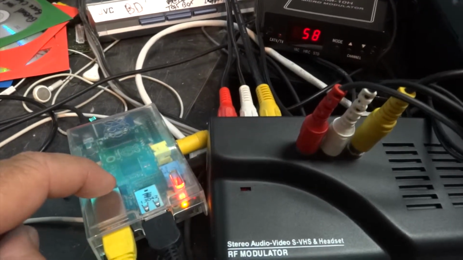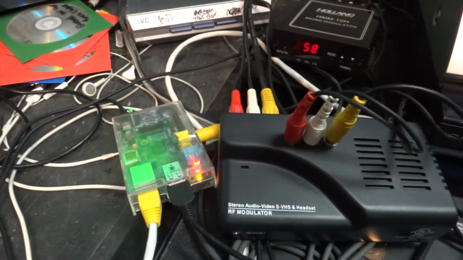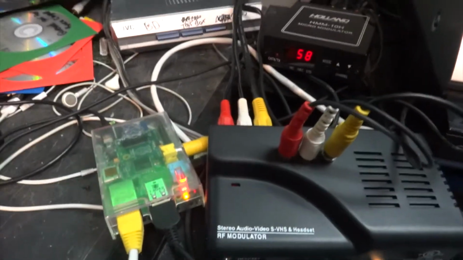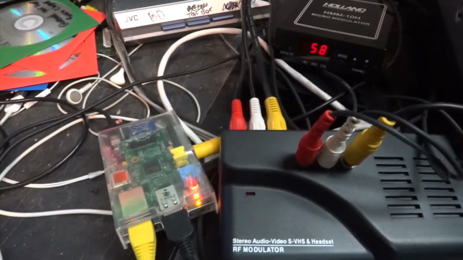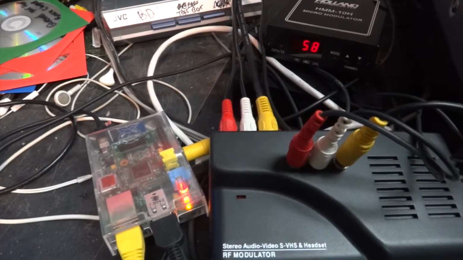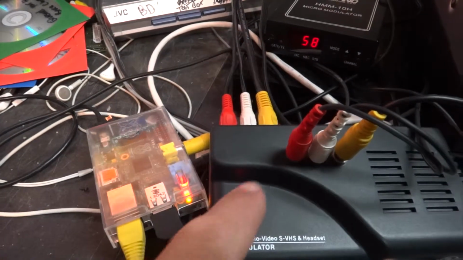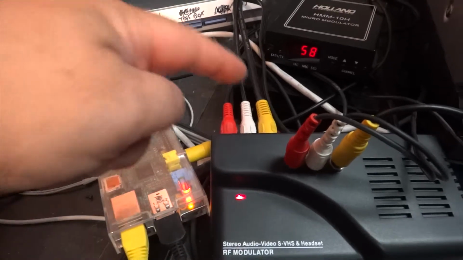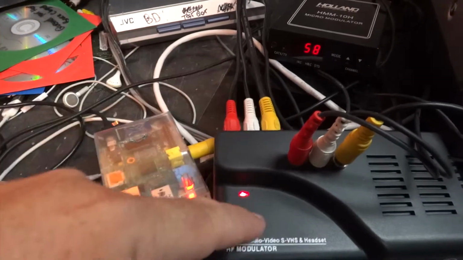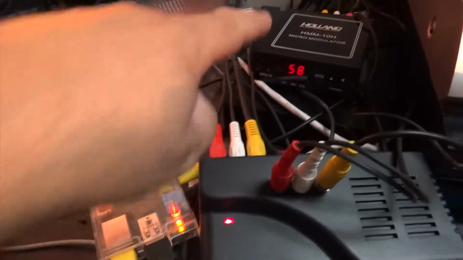I've also got it hooked up to my cable box, so when I turn on my cable box with my remote control here, and I can do this from any room in the house, it will switch over. You'll see that the light will come on. As soon as it detects video from the cable box coming in on the second input here, it switches over to it, sends a signal to my modulator, and there's the cable channel going on my TV.